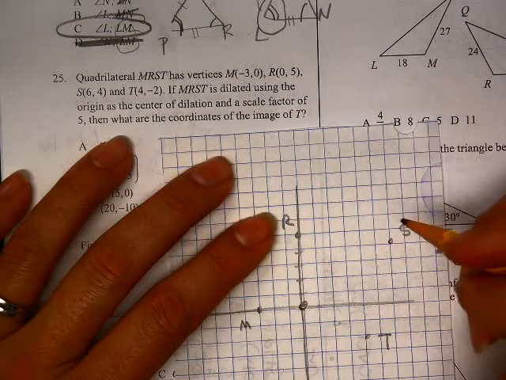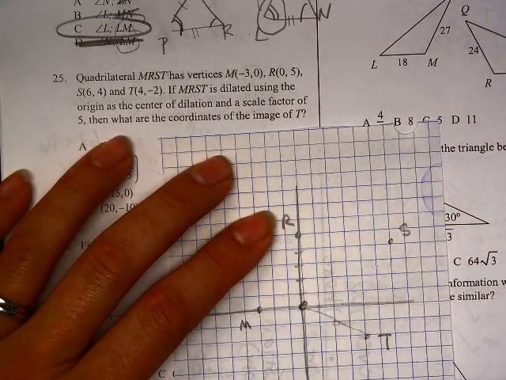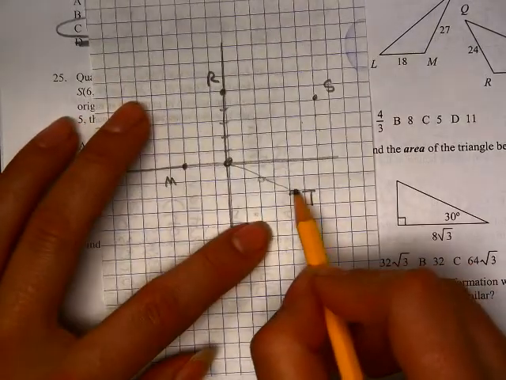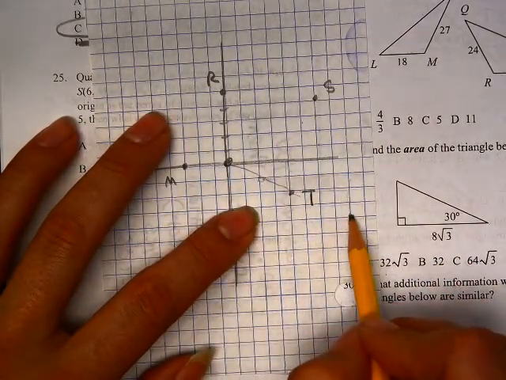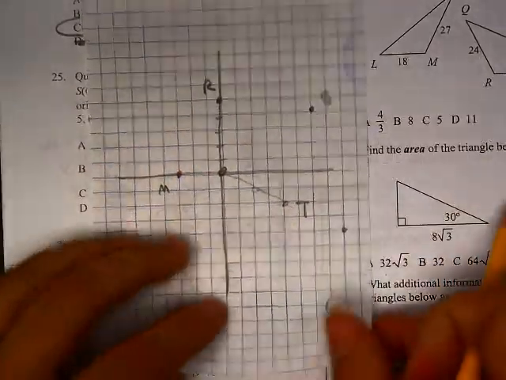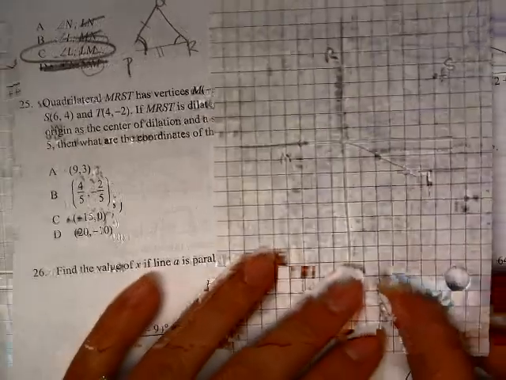Then what are the coordinates of T? So this is where it starts. And so I would want to continue 1, 2, 3, 4, 1, 2, 1, 2, 3, 4, 1, 2. I would want to do that. This is 2 times. I want to do that 5 times to get my answer.